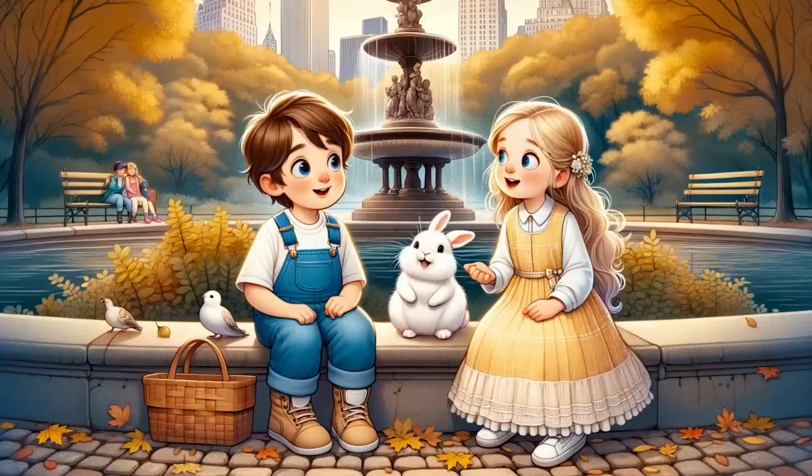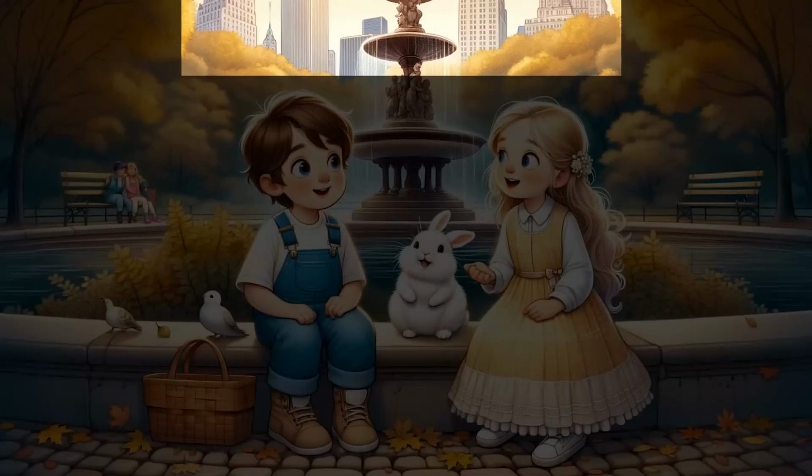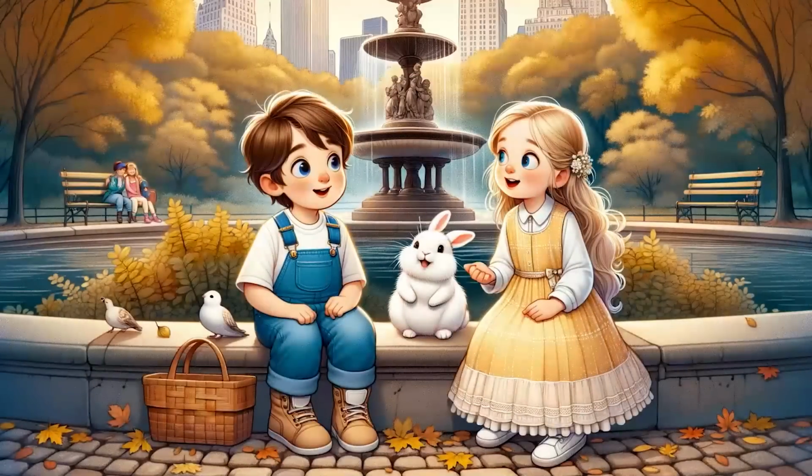But to be fair, I also didn't add a lot of detail on what I wanted to see in the style. But in terms of coherence, everything is there. We've got the boy, white shirt, blue overalls, a girl in the yellow dress, long blonde hair, he has brown hair. There's a white rabbit in the middle. They're having a conversation. They're sitting by a fountain, and they're within Central Park, clearly, because you can see in the background the skyline of what is obviously going to be New York. It's also autumn. You've got falling leaves. This is a really, really good image.